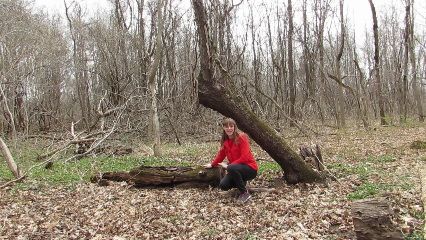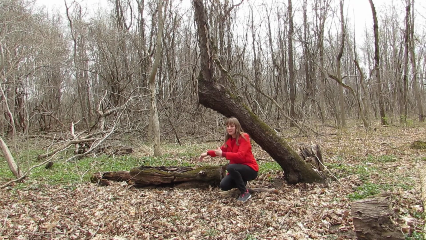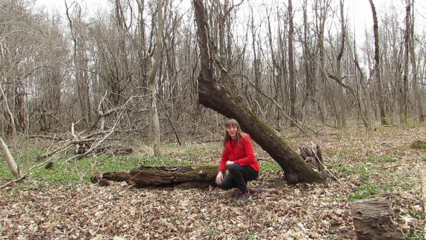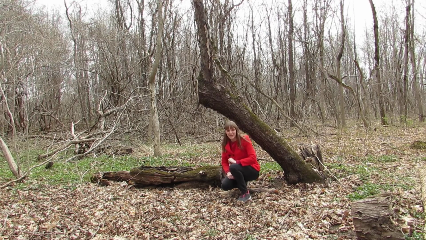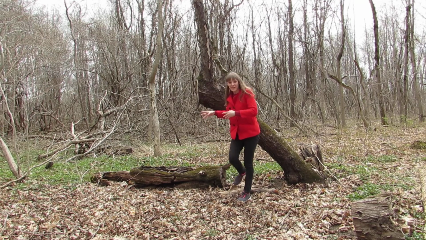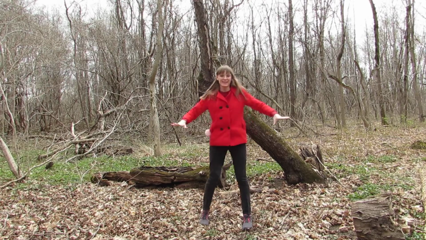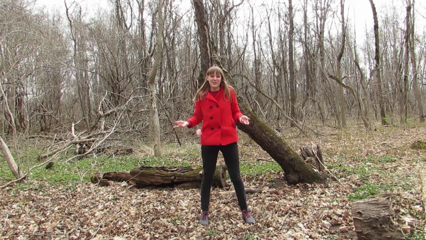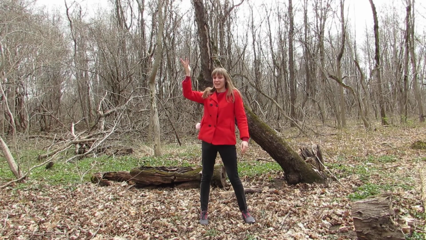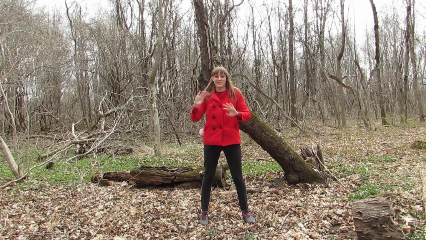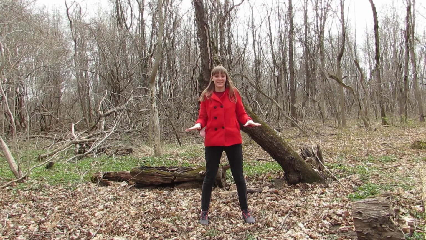You see here this log? This log is rotting. It's decomposing. That means that it's slowly being returned to the earth. We know that decomposing organisms bring carbon back into the ground. We also know that they release carbon to the air, but we're gonna just talk about the ground today.